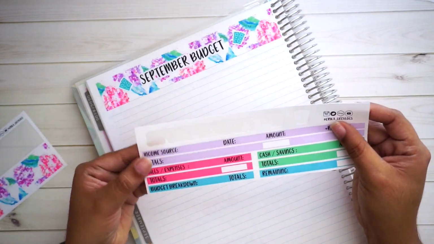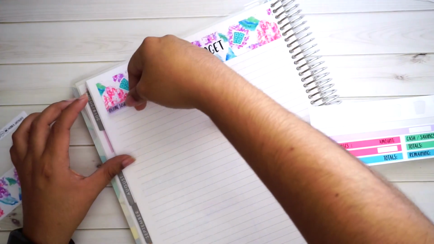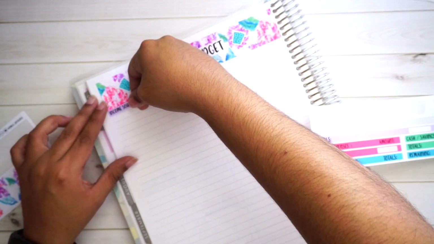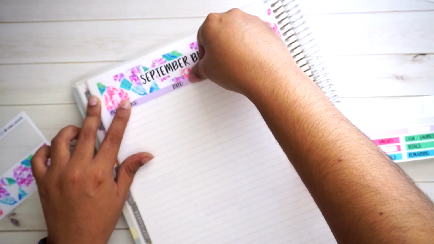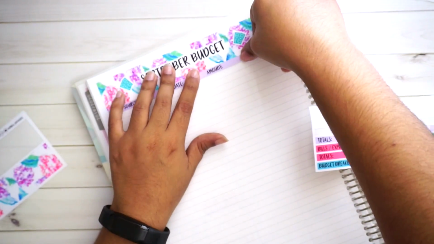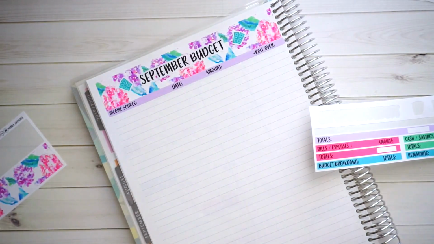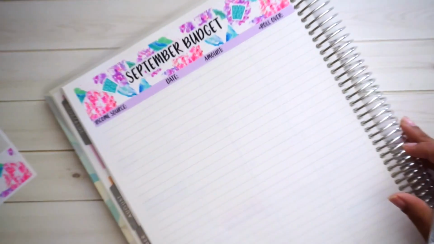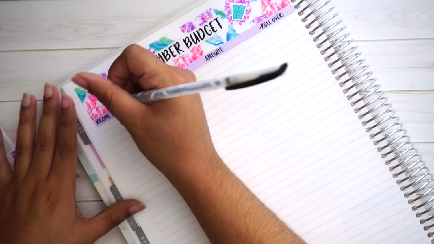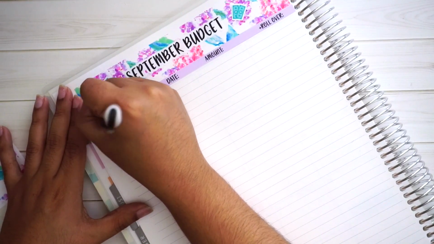So the first thing that you see here is your income sources. So this washi strip just tells you, hey, what are you expecting this month? Where are you expecting your money to come from? So for me, I'm actually going to include 3 areas of revenue, hopefully. So the first one, let me zoom you guys in, is my full-time job.